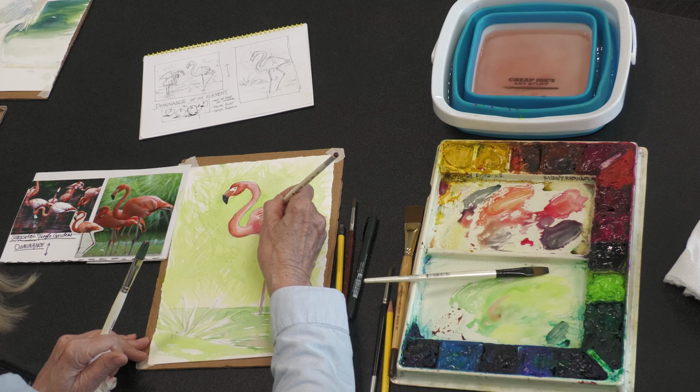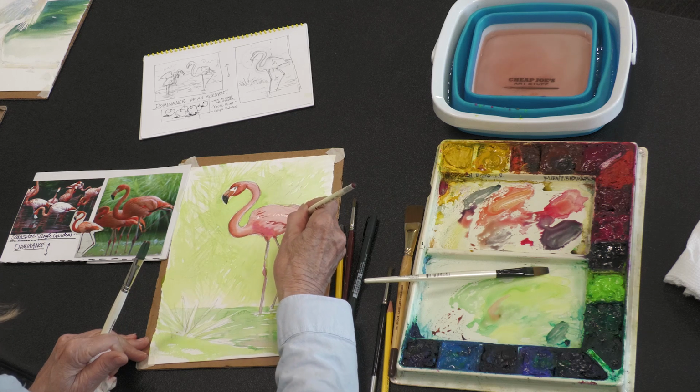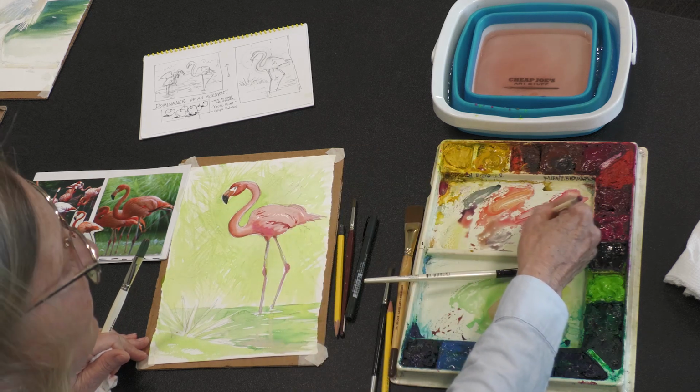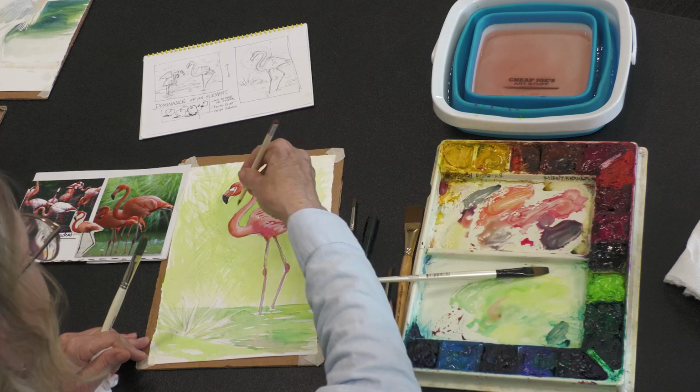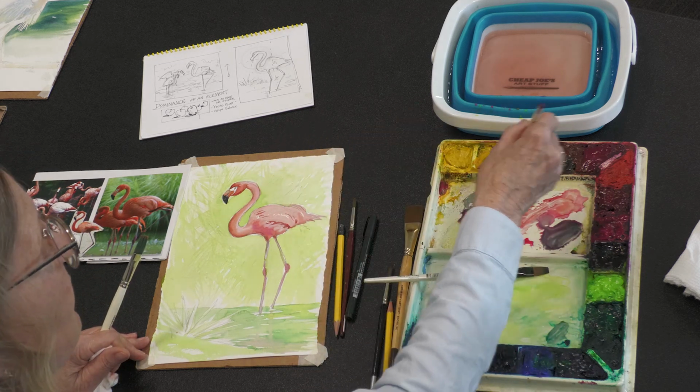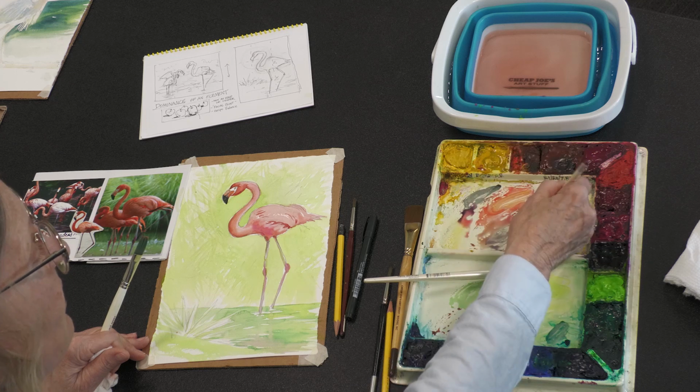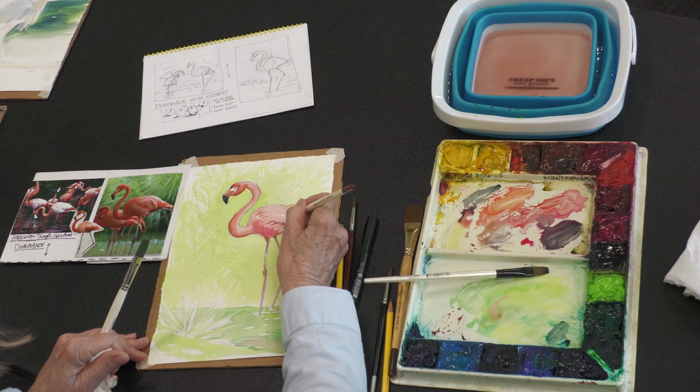Just a few strokes. And which color are they using there? This is the same that I've had for the whole thing, rose madder and orange. I think that I might have had a little dark left on my brush.